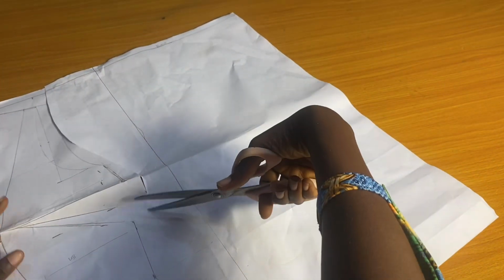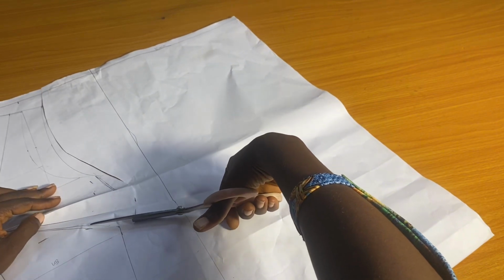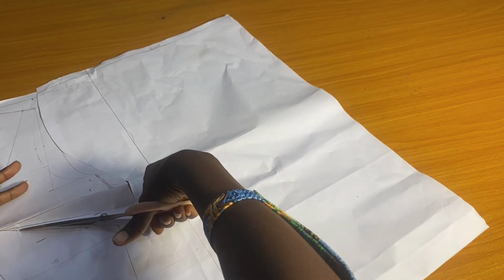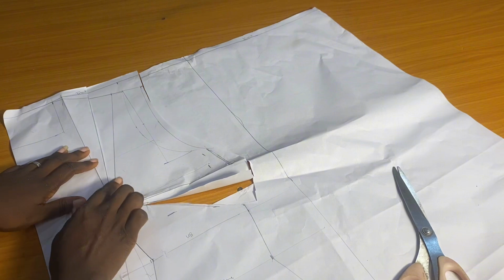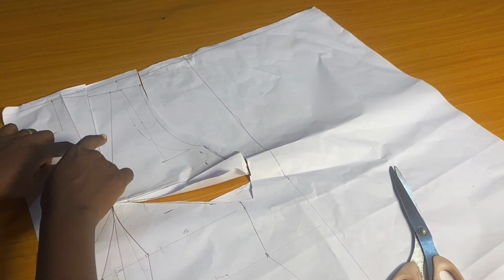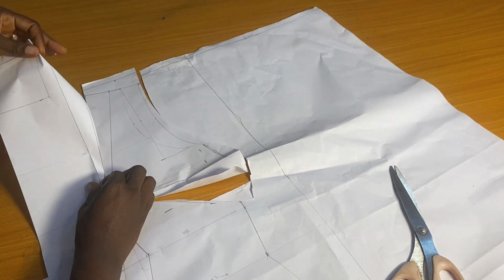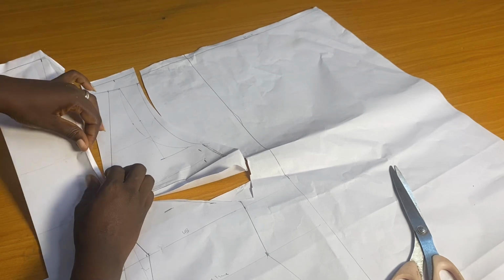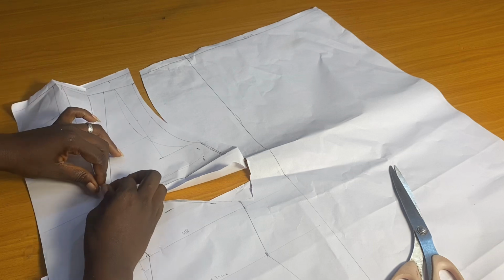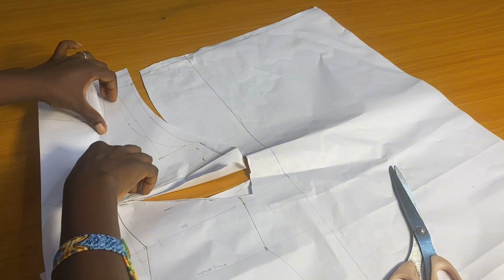Okay, so I went ahead to cut my bust dart so that I can close this dart line, and the reason why I am doing that is so I can draw out my neckline. I'm trying to be careful. Okay, so I'm just going to close like so.